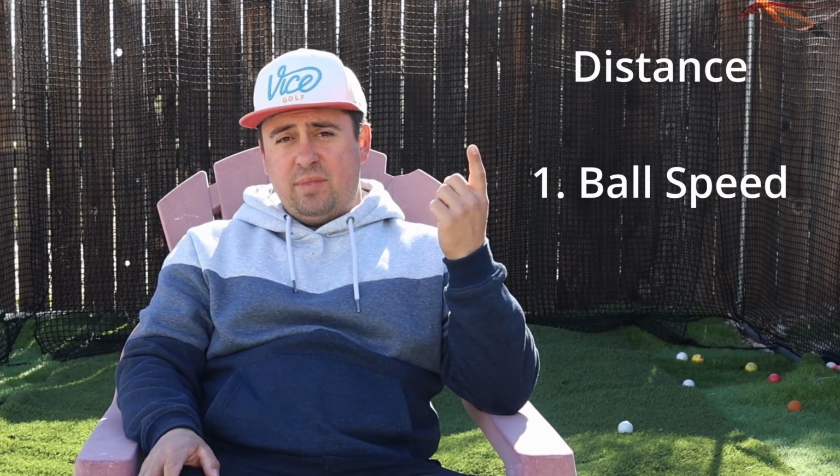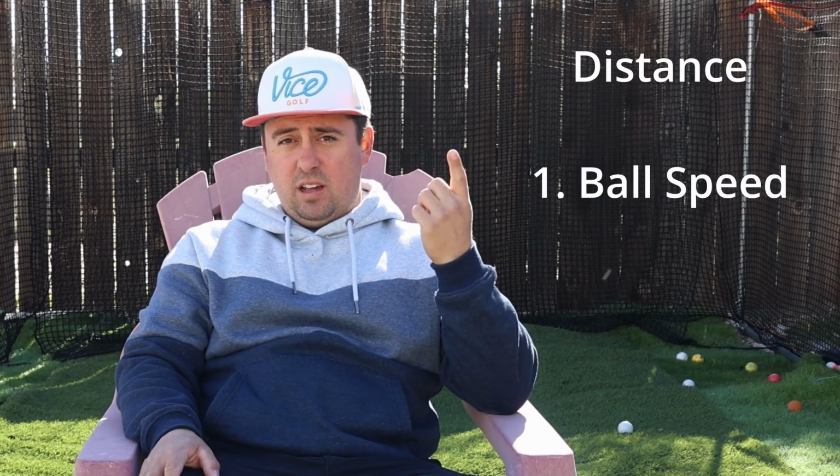Let's talk about distance. For distance, there are four factors which you can control that affect your distance. Let's go from most important. The most important one is going to be your ball speed. The higher that is, the further the ball's going to go.